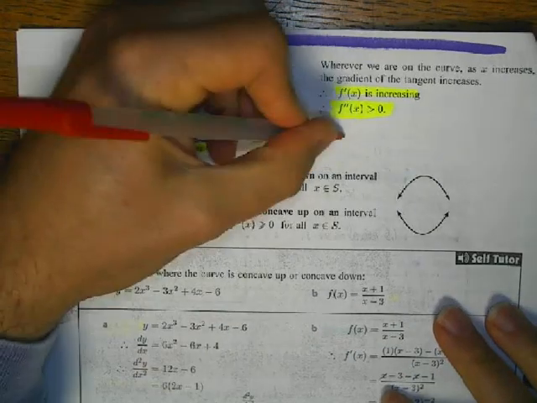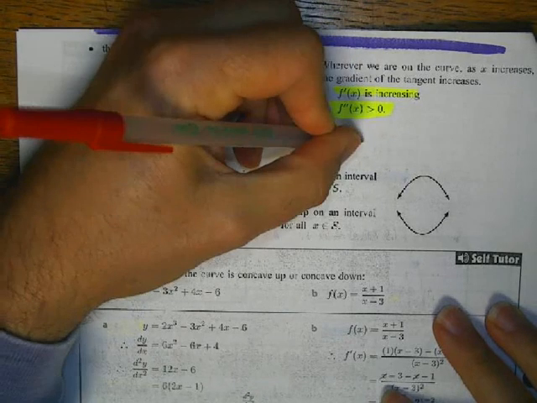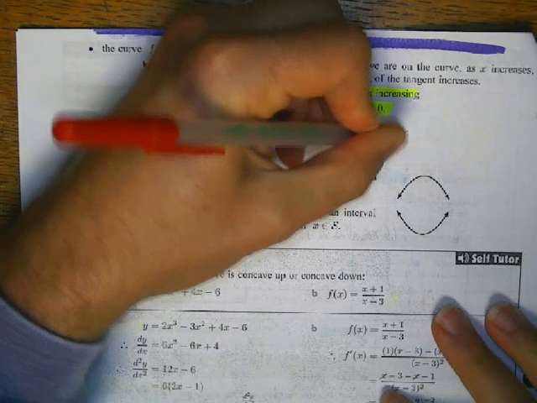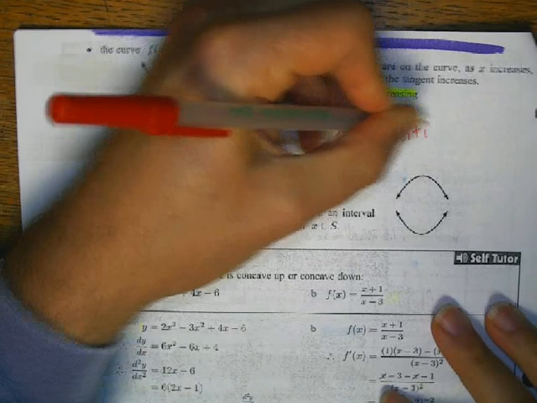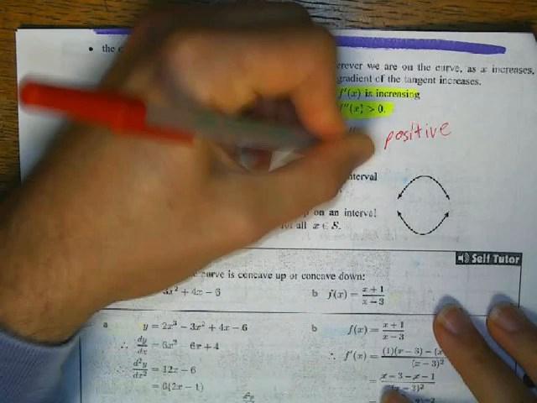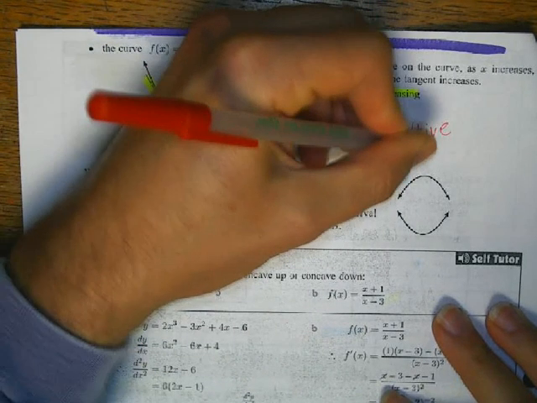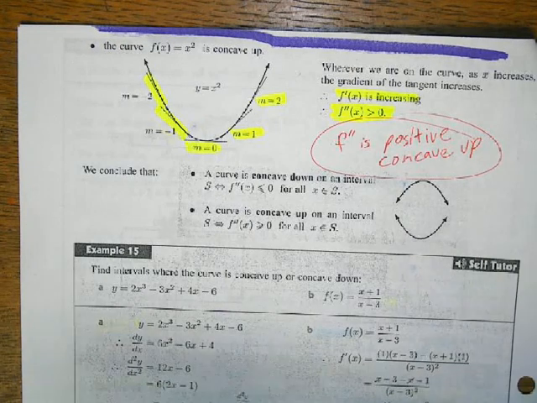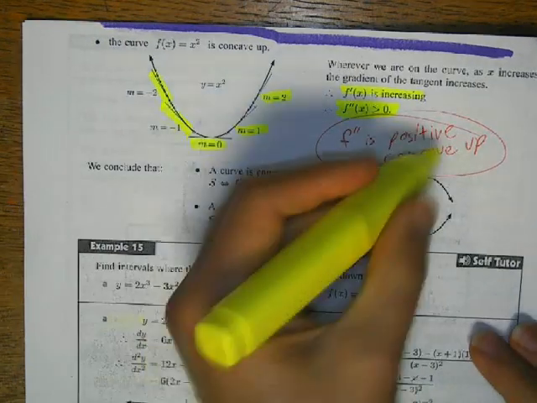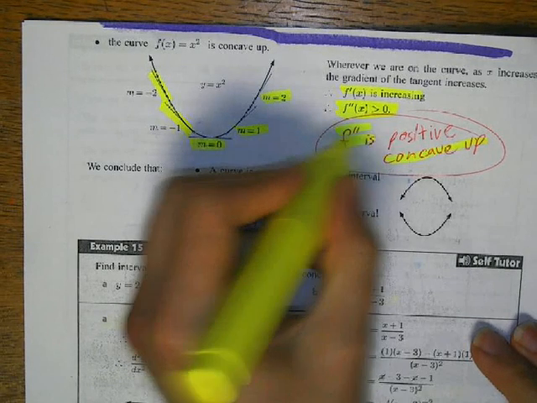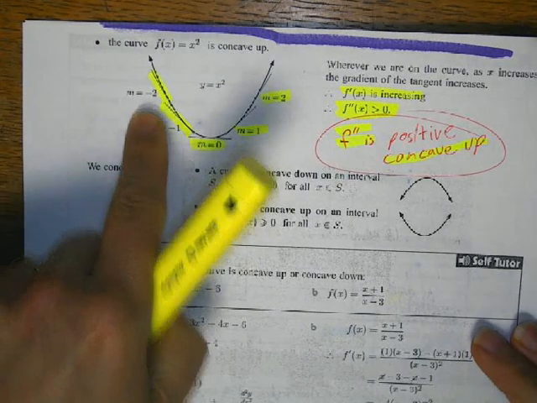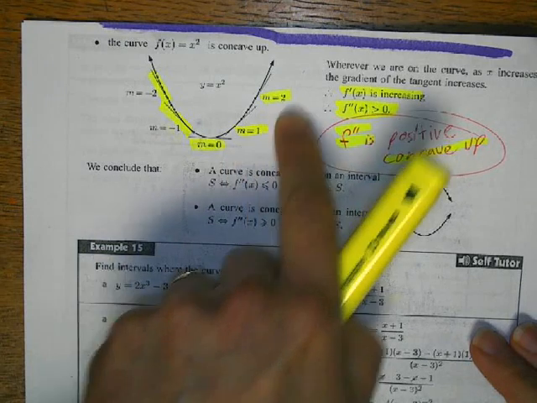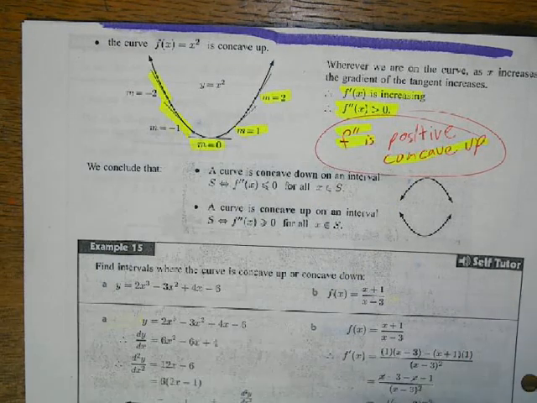When the second derivative is positive, we have concave up. See, we go from a slope of -2, -1, 0, 1, 2. My slope is increasing.